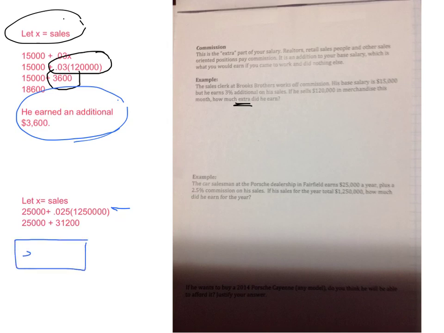which goes here. And then taking a look at the final question, which is a little bit dark down here. If he wants to buy a 2014 Porsche Cayenne, any model, do you think he'll be able to afford it? Justify your answer. So how are you going to figure that out? Look on the internet. See how much a Porsche Cayenne costs. It's last year's model, or 2 years ago. So check it out and see if he'll be able to afford it on his meager salary of $56,250.